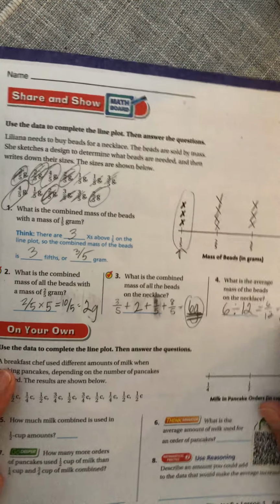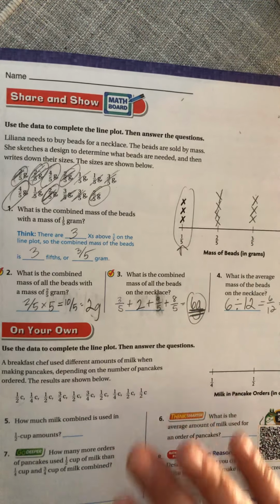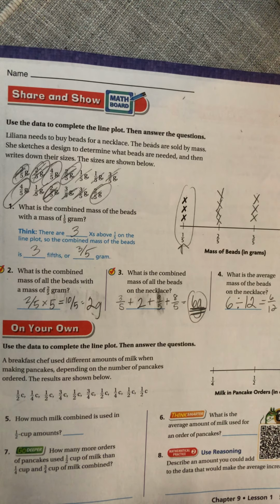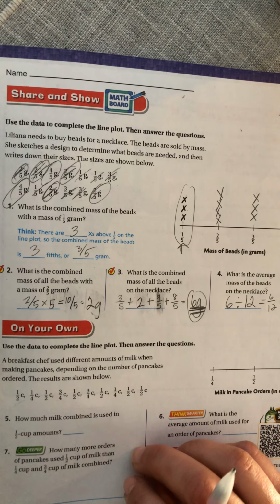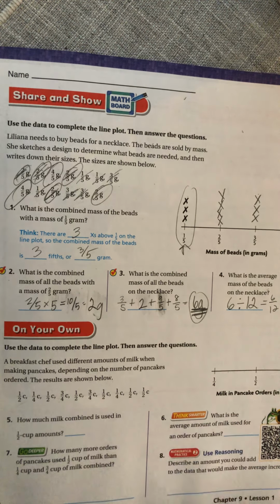So I will go ahead and fill out these answers and complete this, and post the answers to both the front and the back of 9.1 Share and Show underneath the video. So go ahead and complete the rest of this on your own and then come back to the PDF that I'll post to check your answers.